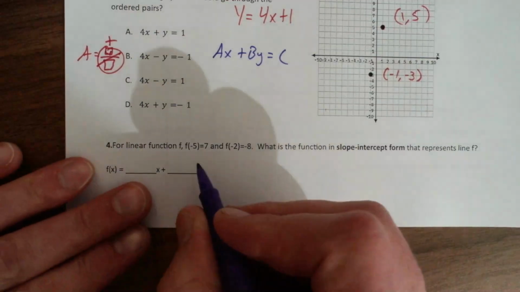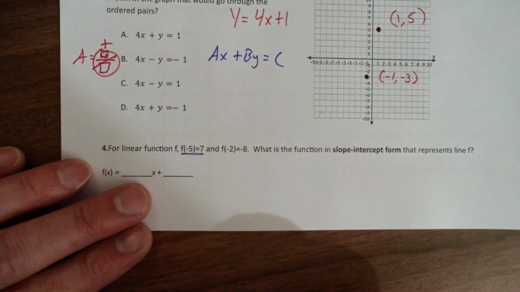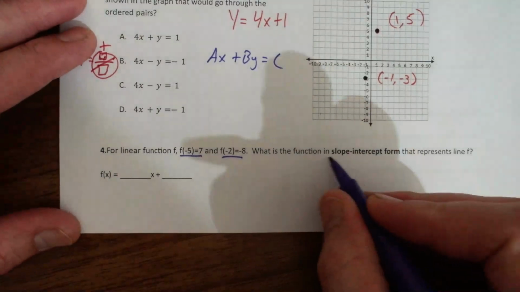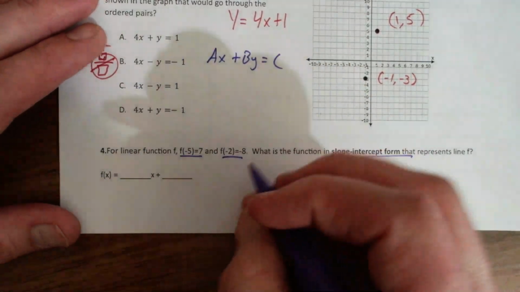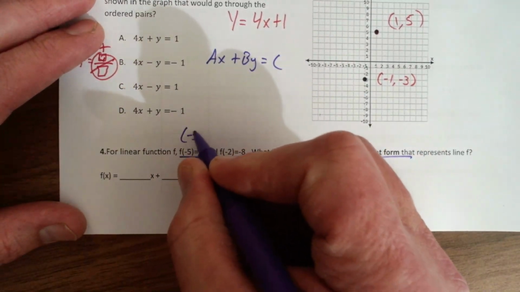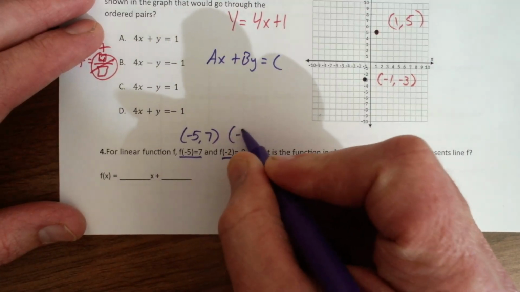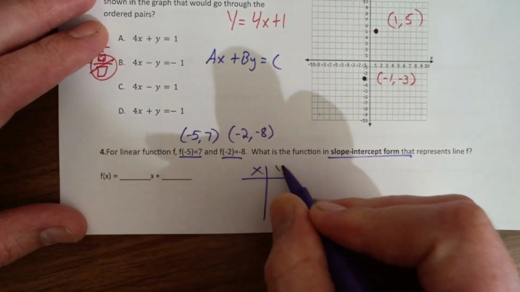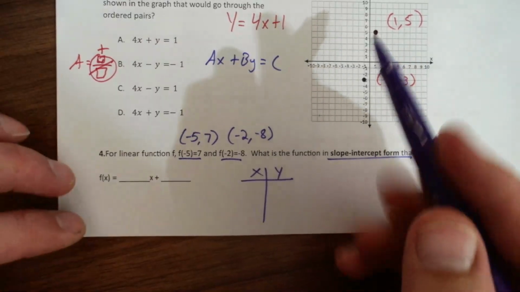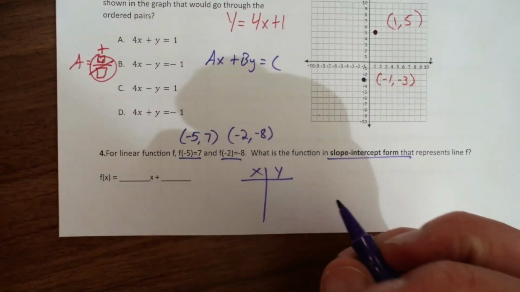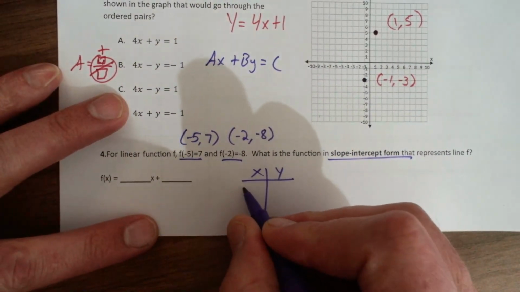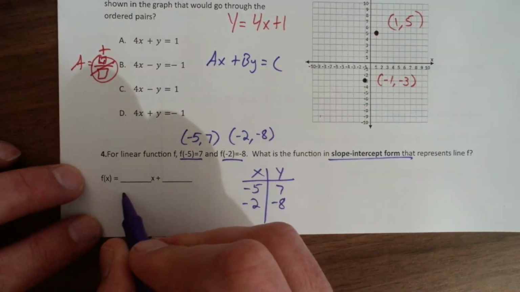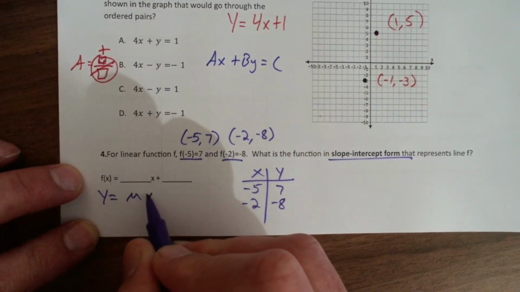Number 4, it says for a linear pair, f of -5 equals 7, f of -2 equals -8. Write it in slope intercept form. They did a dangerous thing giving you 2 points, because if you're given 2 points, you can make that into a table, just like you did for problem number 3, just like you did for problem 1 on both sets. -5, 7, -2, -8. Remember, this is the same thing as slope intercept.